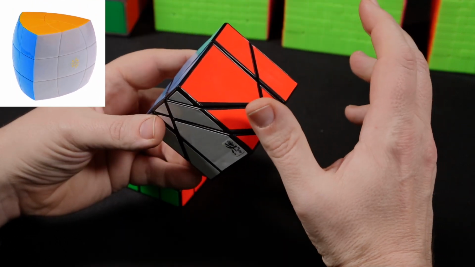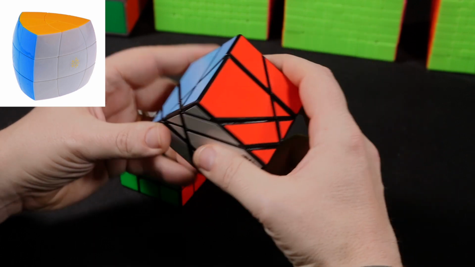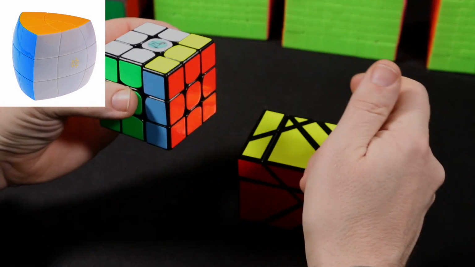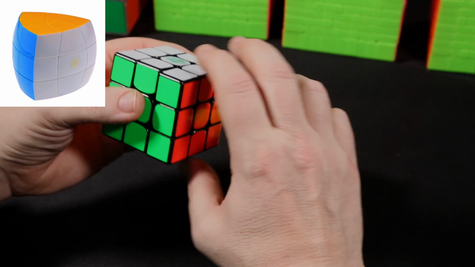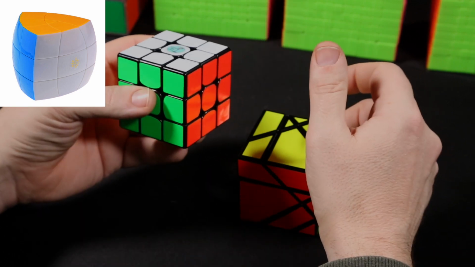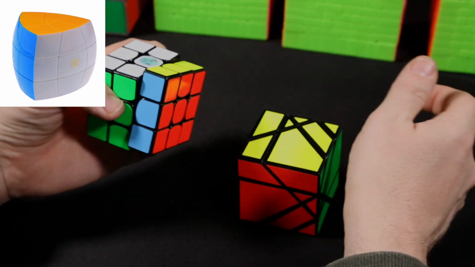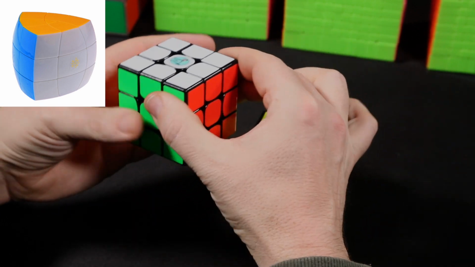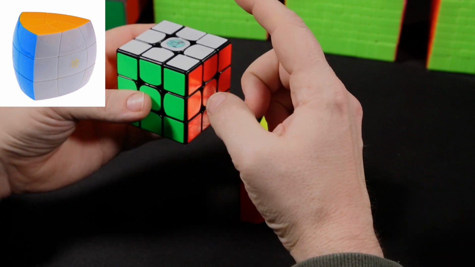So think of it that each of the three sides of the prism can do basically a 180 degree turn like that. So imagine this had three sides instead of four. Each one of those three sides can turn 180 degrees. And that's pretty much what you got on those sides.